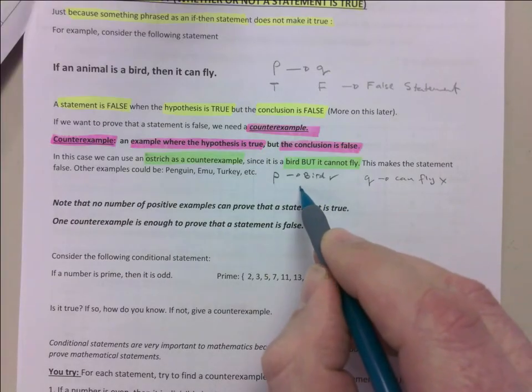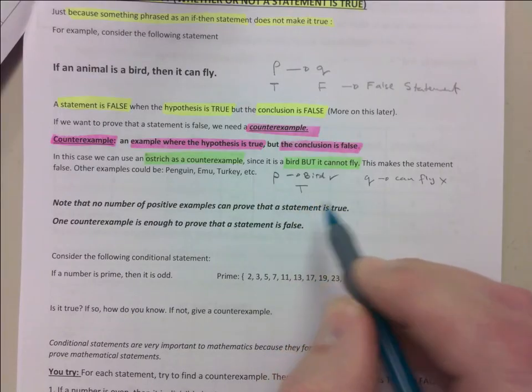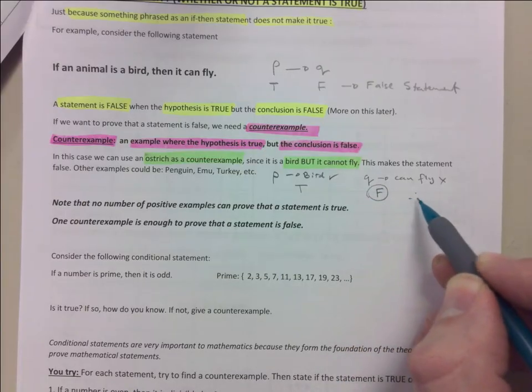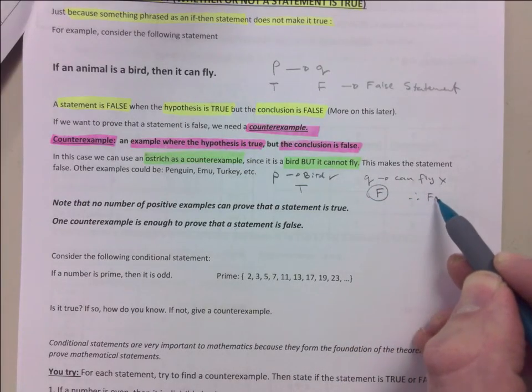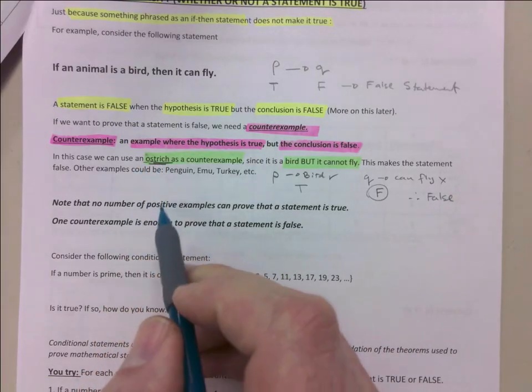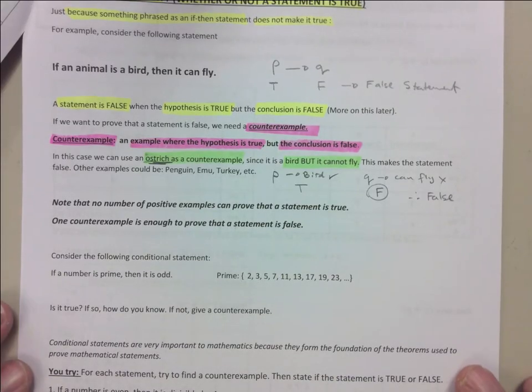So you've made sure that the first part is true. You've met the condition of a bird, but the second part is false. Therefore, it's false in general. So this is a good counterexample. Ostrich would be a counterexample. Penguin would be a counterexample. There's more, right? But in this case, that's what you want.